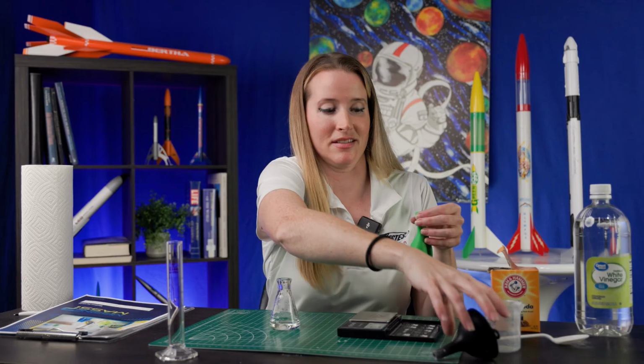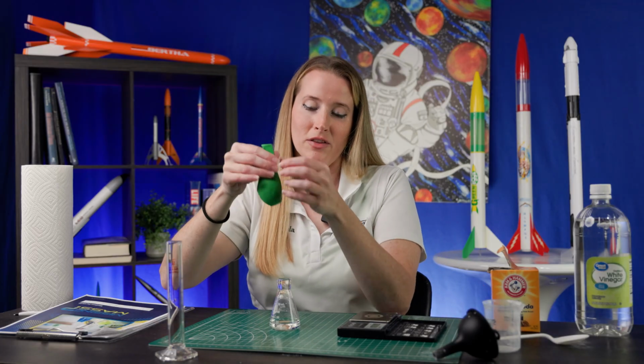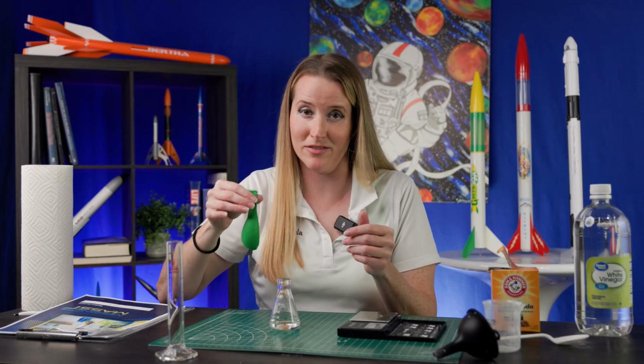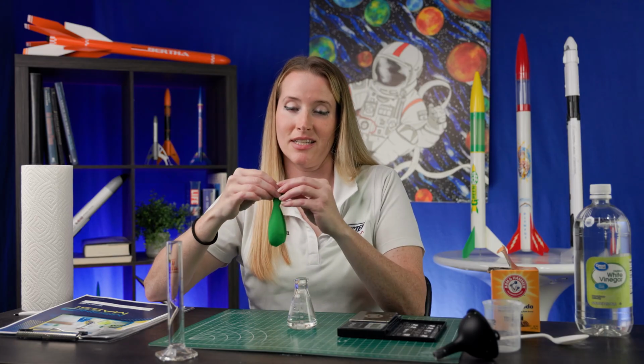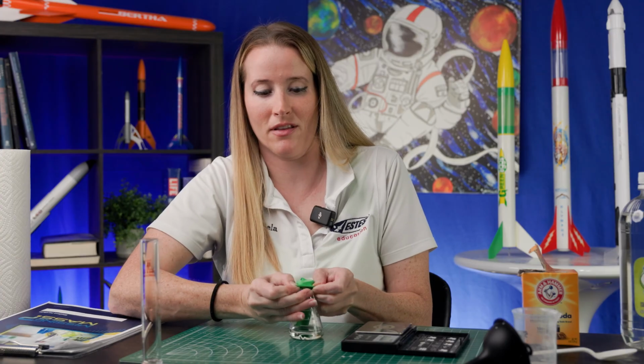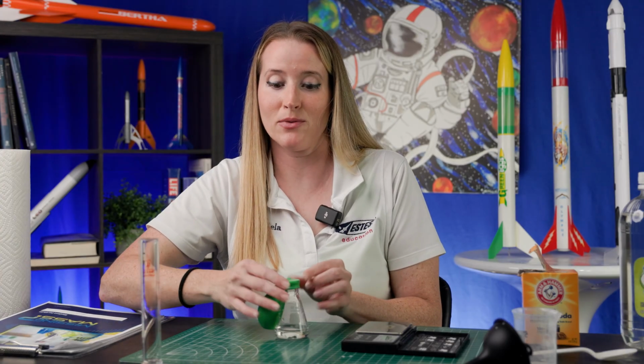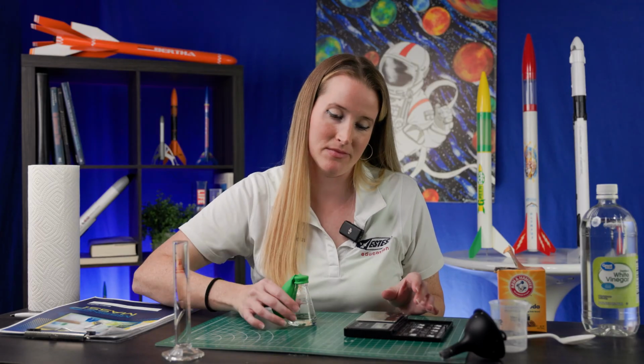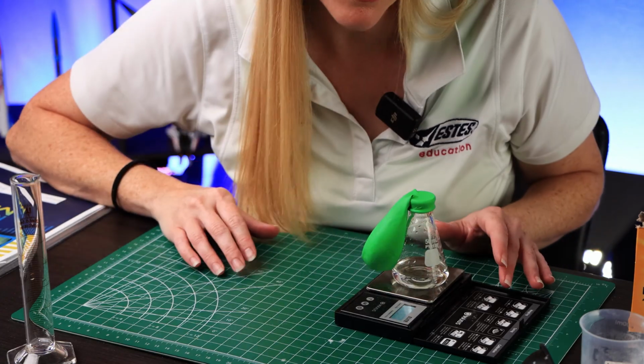Next, you want to make sure all the baking soda is at the bottom of your balloon. You're going to take the neck of your balloon and put it over the mouth of your flask. But be really careful not to let any of the baking soda fall into the flask. Measure the entire mass of the system you've just created. We have 65.3 grams.